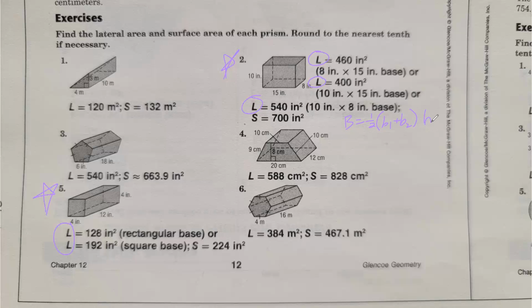All right. So plugging into that formula, we have all the parts that we need. We have B1 and B2 can be 10 and 20. The height is going to be 8 there in the middle. So multiplying this out, 10 plus 20 is 30. 30 divided by 2 is 15. 15 times 8 is 120. So that's our base area.